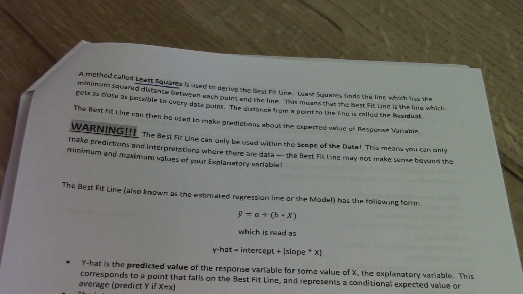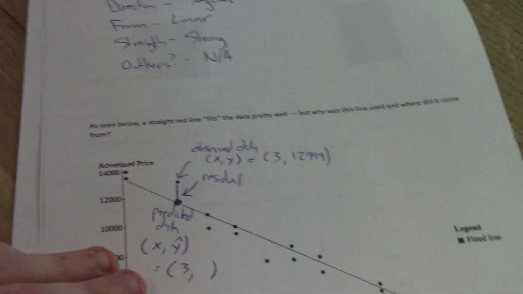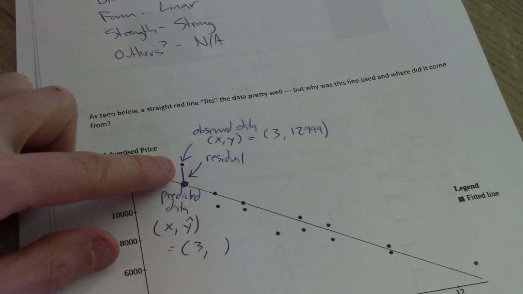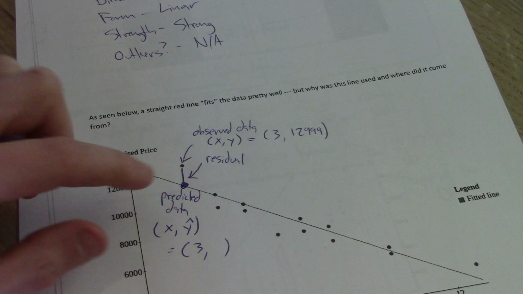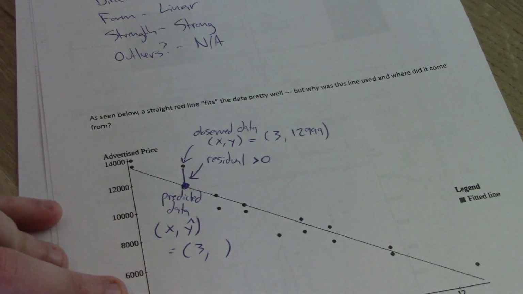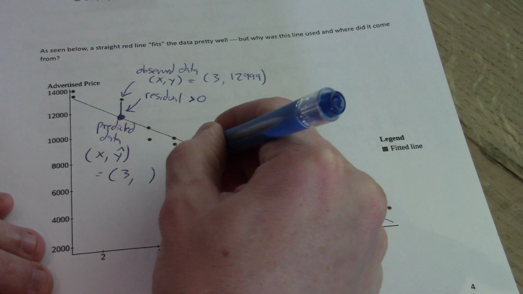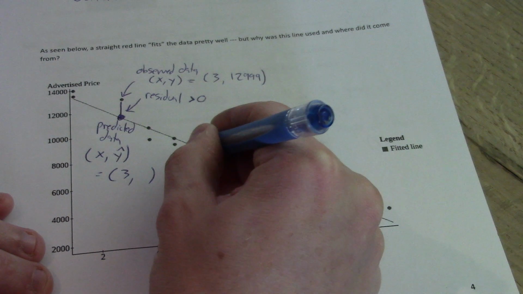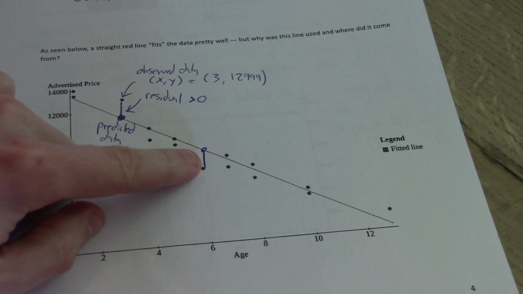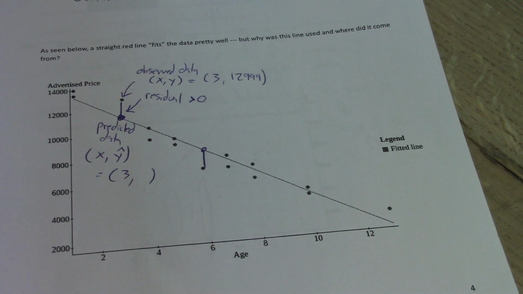Those residuals you can think of as a deviation, so a distance between 2 points. We don't really care if they are positive or negative. So in this case here, because the observed point is above the line, this residual is going to be positive. It will be bigger than 0. Down here, say for this point, this residual will be negative because the observed data point is below the line.